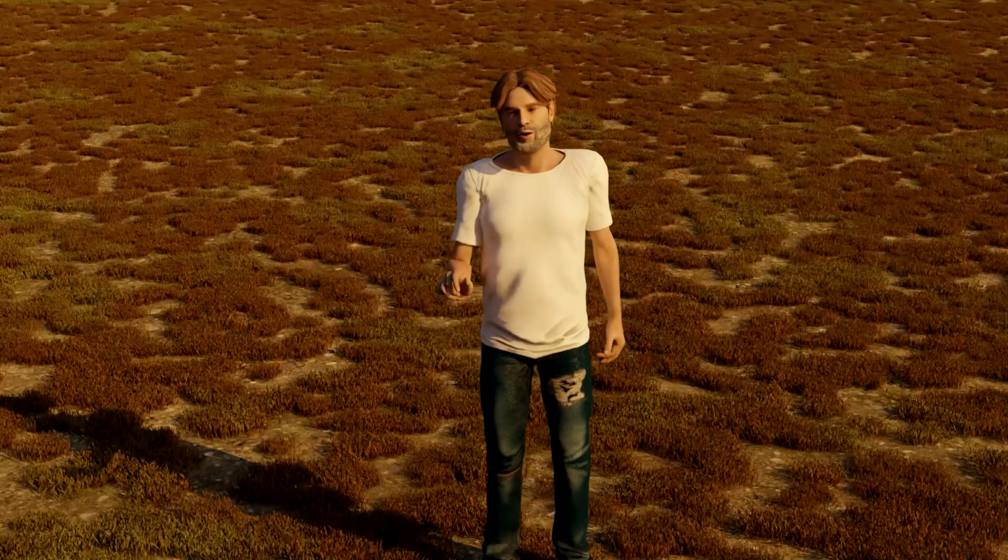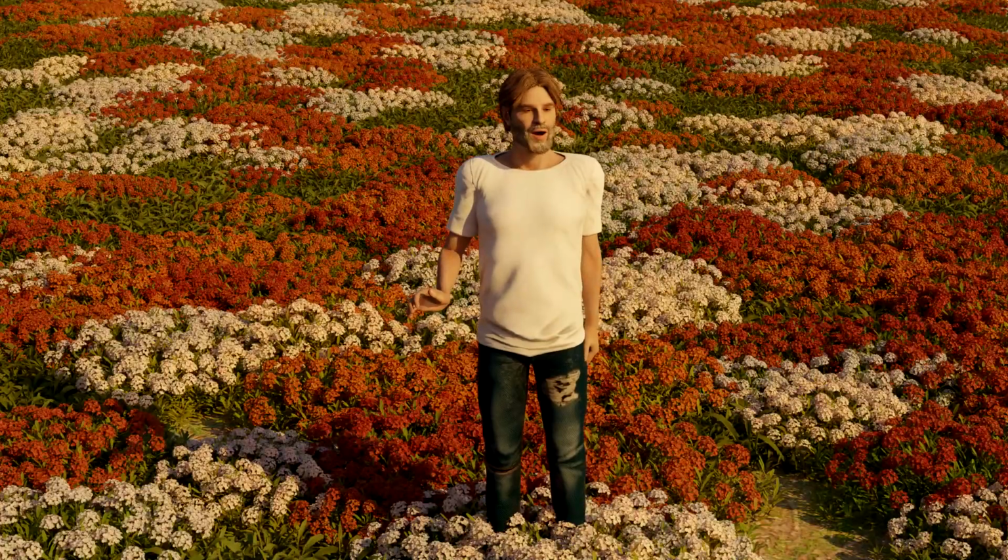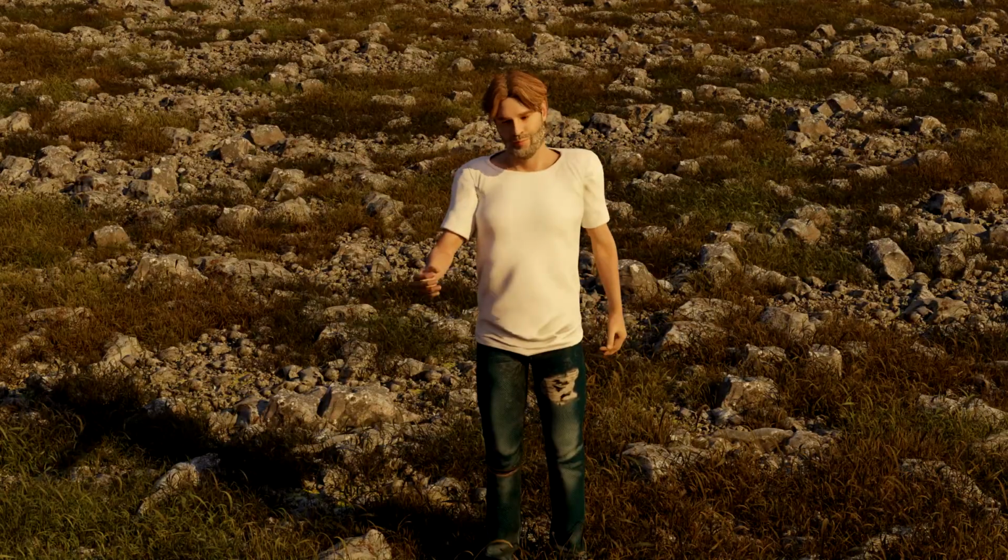So this is the GrassBlade add-on, looking pretty good. A few different selections. Let's jump into Blender and have a look at some more.